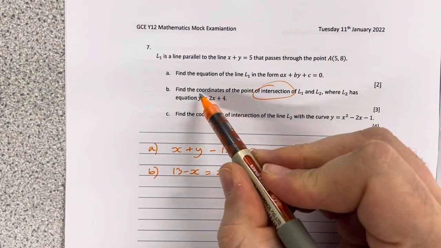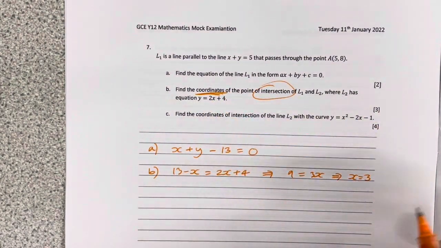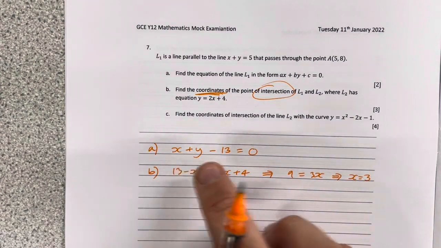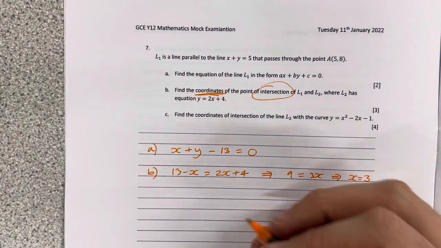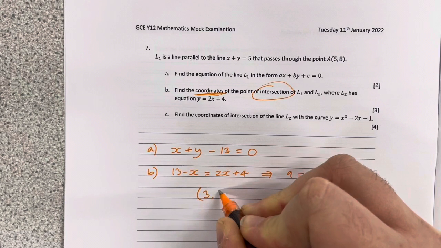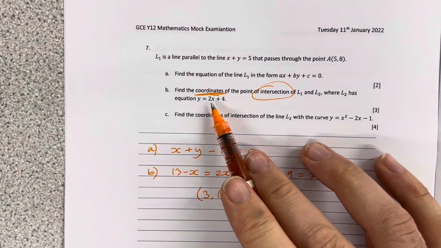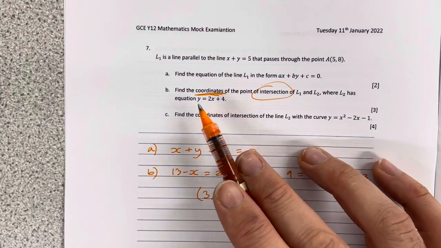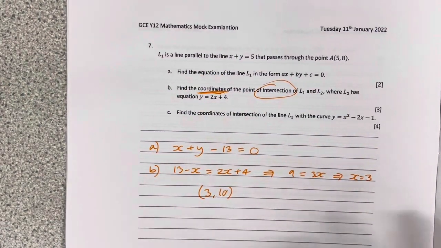It's asked for the coordinates of the point of intersection, so I need the y coordinate as well. If I plug in x is 3 into here, I'll get that y must be 10. And just check that with the other equation. If I plug in x is 3 into here, 2 times 3 is 6, plus 4 is 10. So it satisfies that point as well.